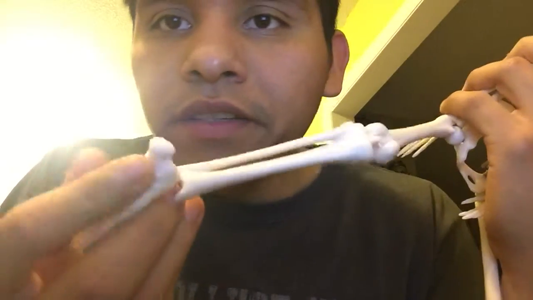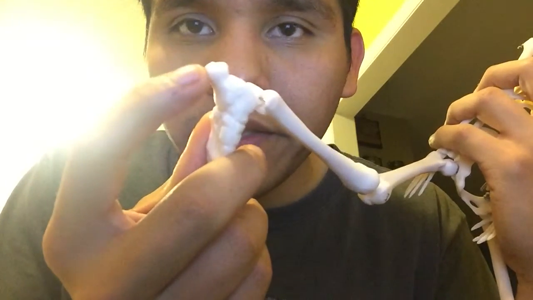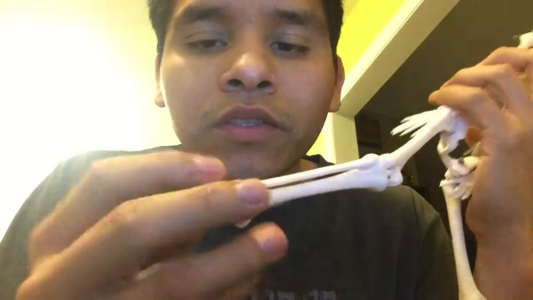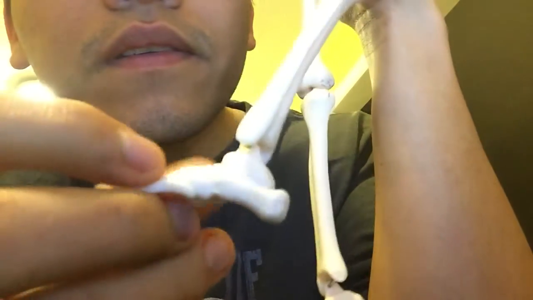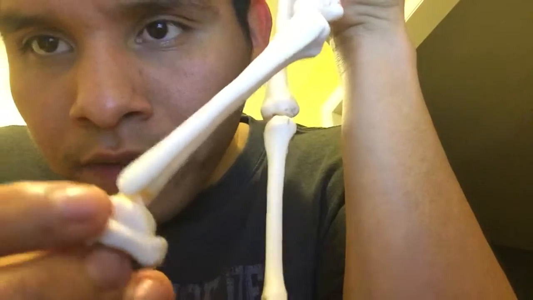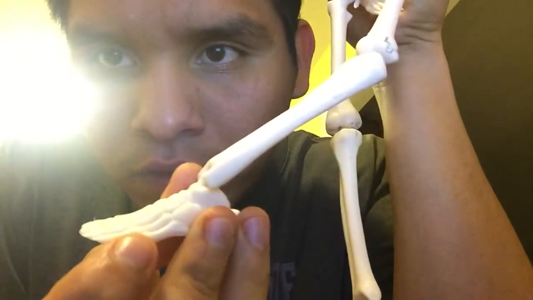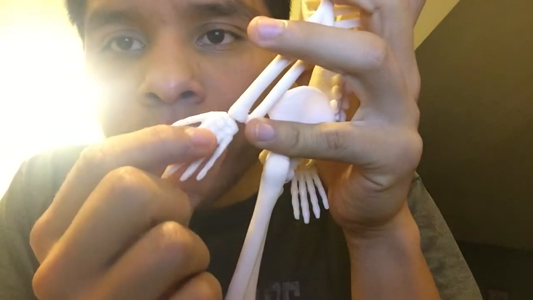And then we go into the foot, where the calcaneus is right there. Then we have the tarsals, and then we have the talus right there. Of course, we have the carpals, metacarpals, and phalanges, just like in the hand.